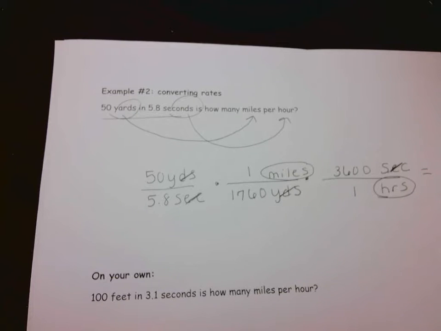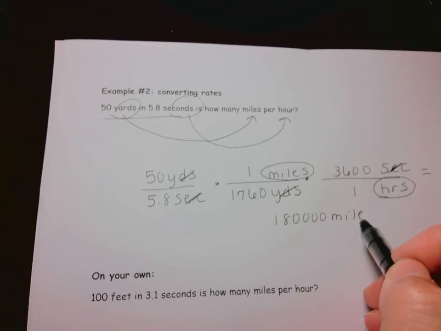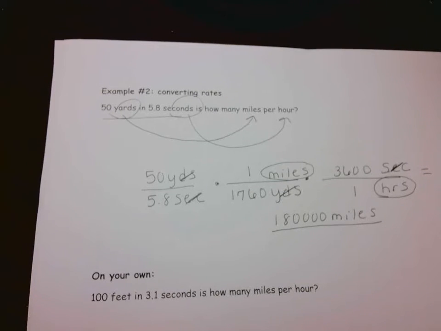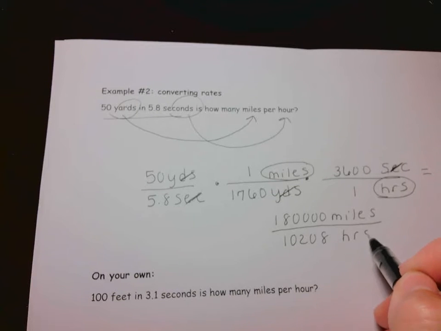And so now I'm just multiplying straight across. The top is going to be 50 times 3600, which is 180,000 miles, over 1760 times 5.8, which is 10,208 hours. But let's bring this down to its unit rate. So that's going to be about 17.6 miles per hour.